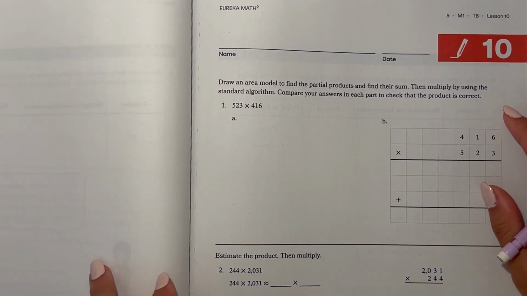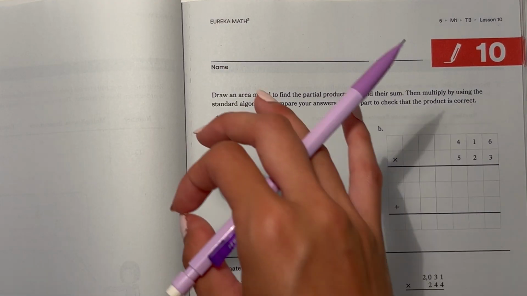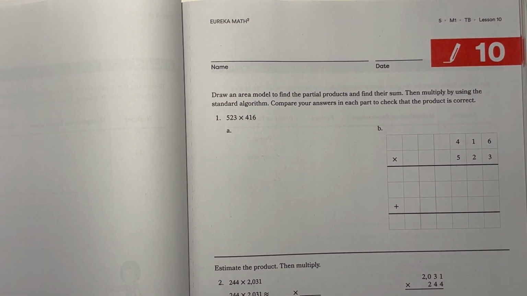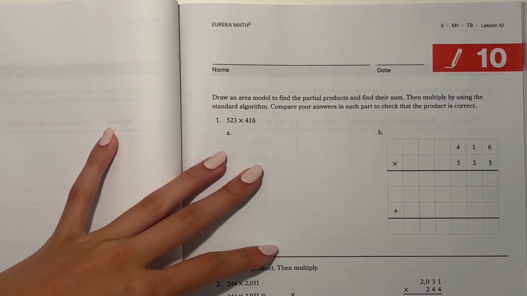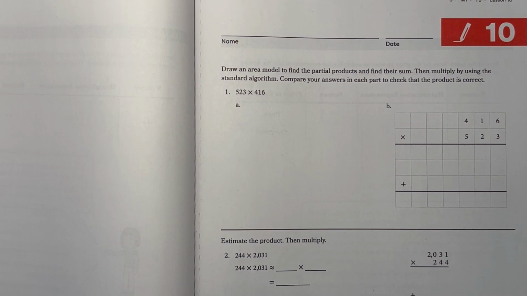Alright, and this is the actual lesson part. I'm going to pass it down to Alex. She's our little assistant helper, and she's going to explain the lesson and do it with us. Alright, I'm back.